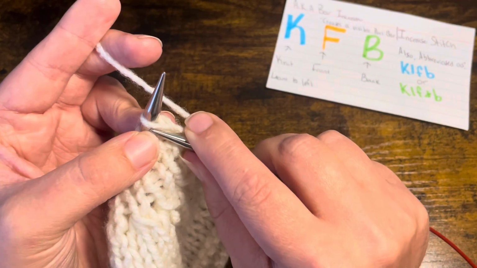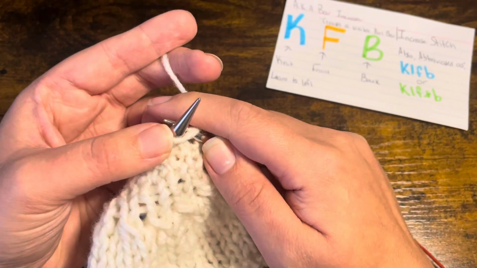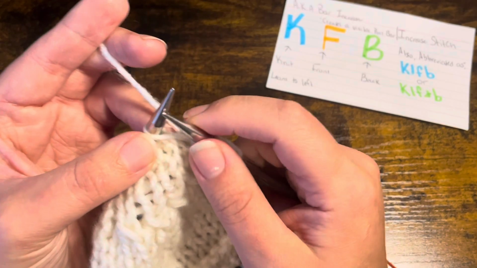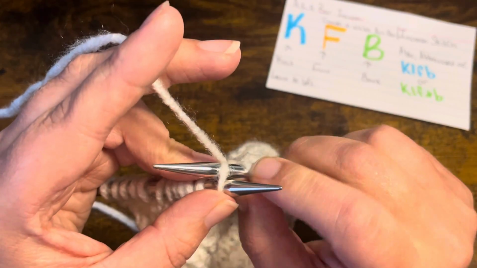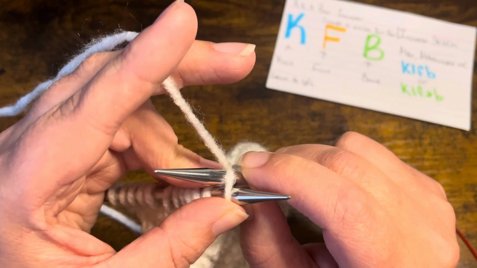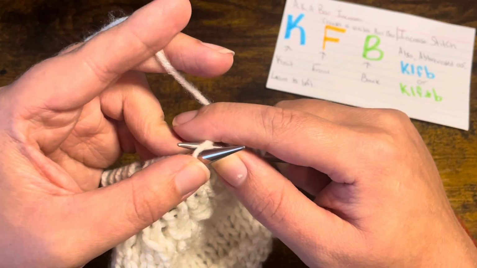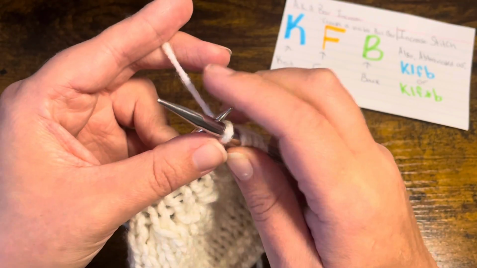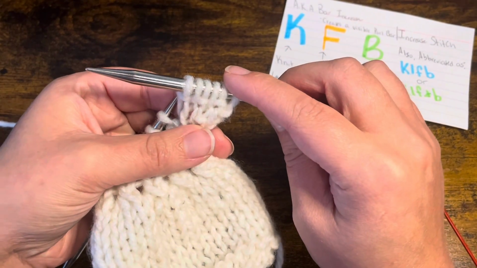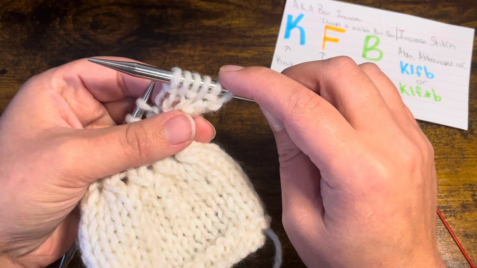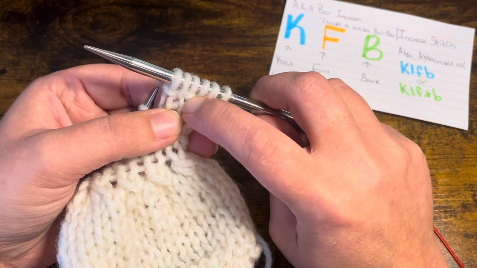One more time. We're going to insert our knitting needle. We're going to knit that stitch like we normally would. And then we're going to go into that very back loop here from right to left, or from bottom to up. And then we're just going to go ahead and knit that stitch. And that is how you do a KFB, also known as a bar increase, because again, it creates a bar.